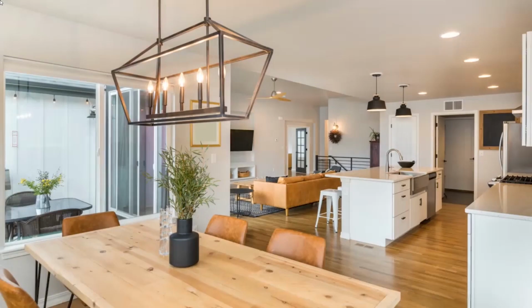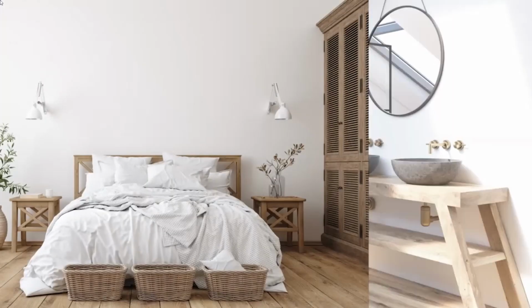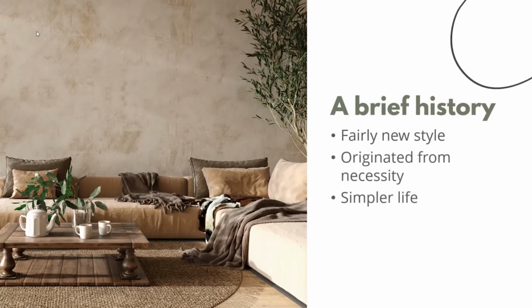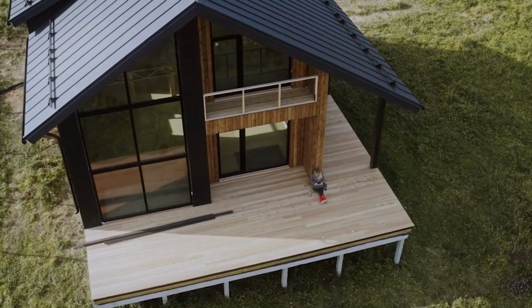The style is a nod in a sense to the simpler life. The style is best suited to a home that is architecturally designed around a farmhouse style as well. So you want to make sure that you're matching interior and exterior with this style. Did you know that this style originated out of necessity during the Industrial Revolution? Farmhouses were built with what was there, what was attainable. Some of these elements would have included wood, stone, and other natural materials.